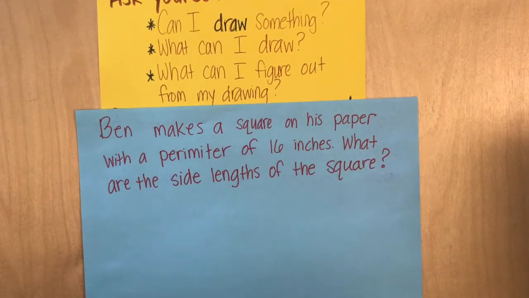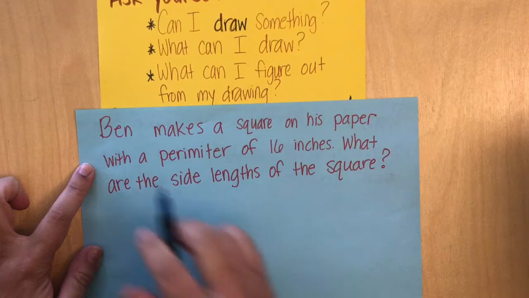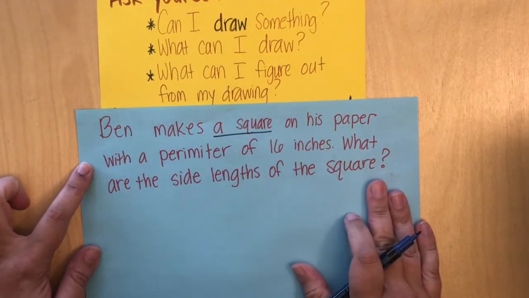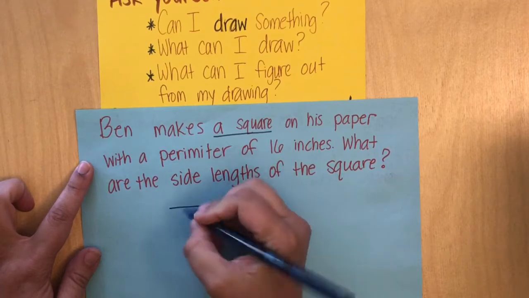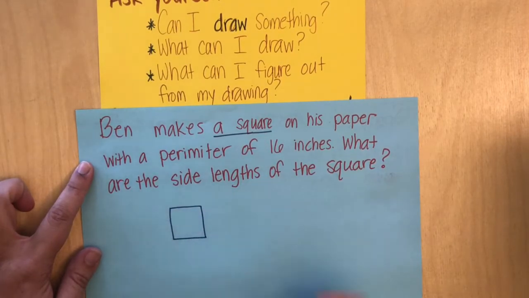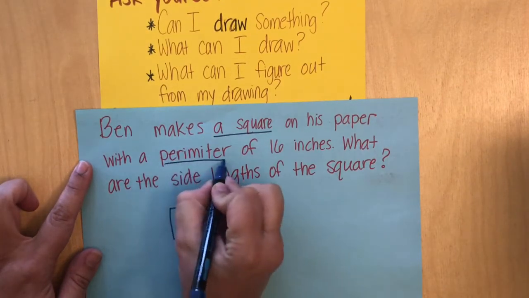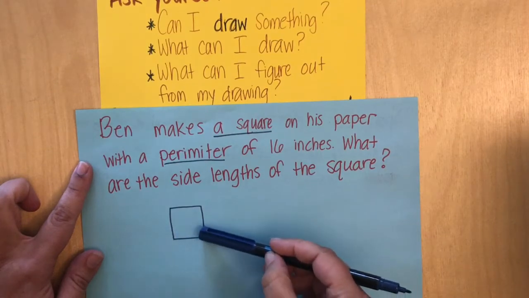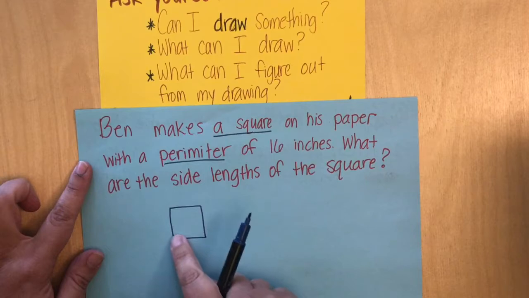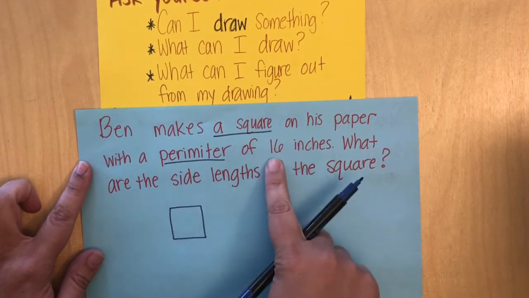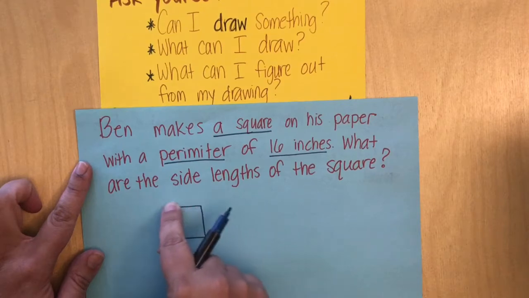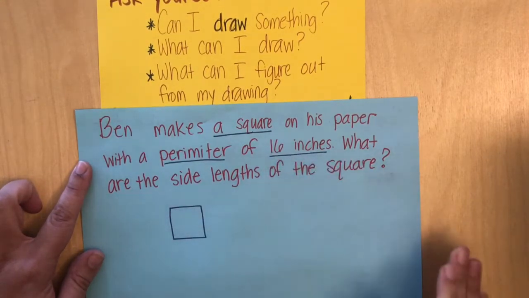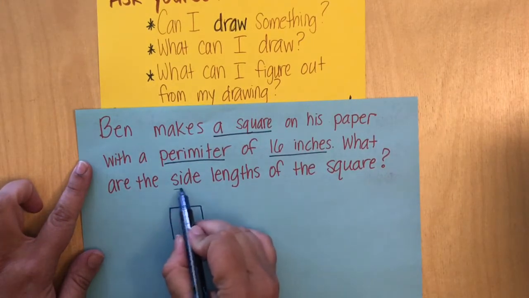All right, so you guys have been doing this all year long, so I assume that you're pretty good at it, but we could always use more practice. So as soon as I see that Ben makes a square, I know that I can draw a square that is similar to what Ben made. So I'm going to make my square. And then I see that there's a perimeter. So I know that perimeter is going to be the distance around all of the edges of the shape, or adding up all the side lengths of the shape. Okay, so my next clue is that the perimeter has 16 inches. So that means that this side plus this side plus this side plus this side are all going to be 16 inches. And then it asks, what are the side lengths of the square?